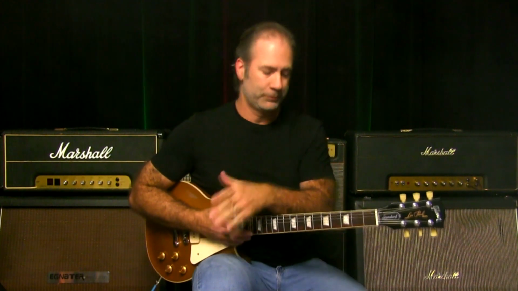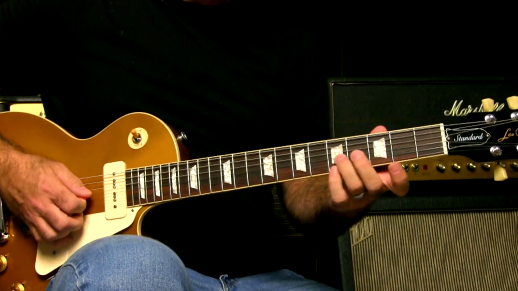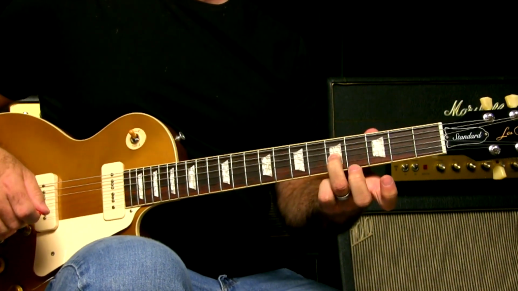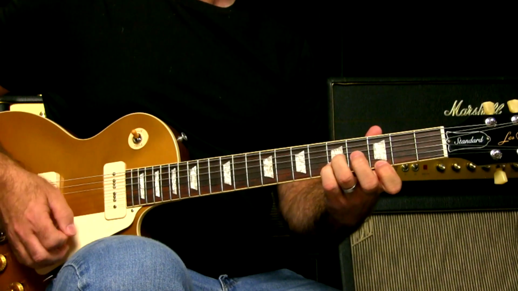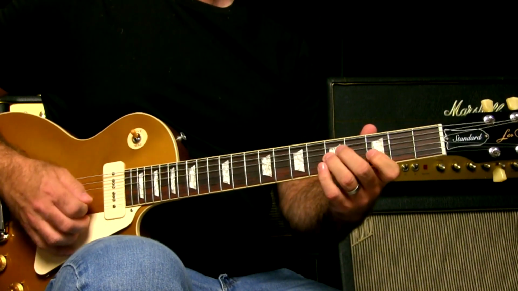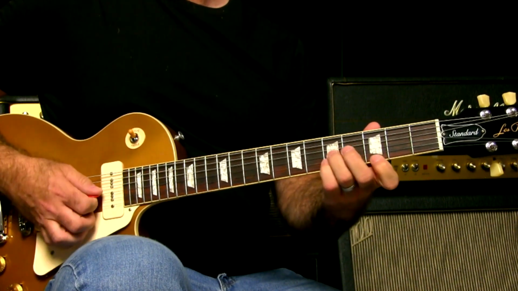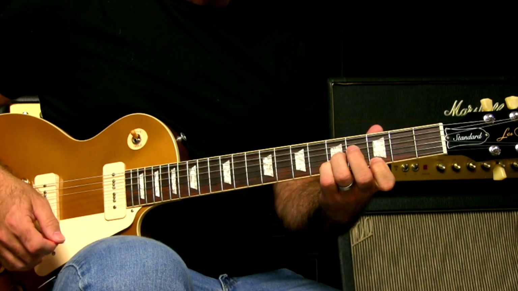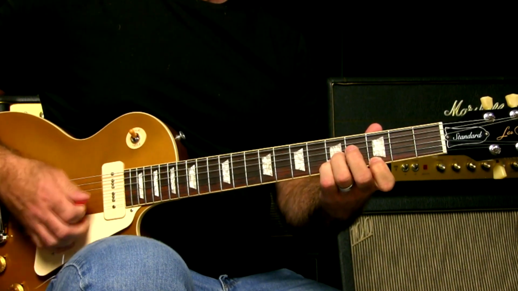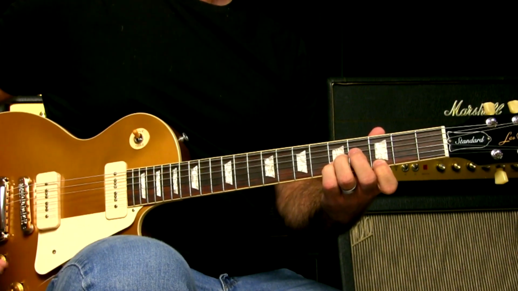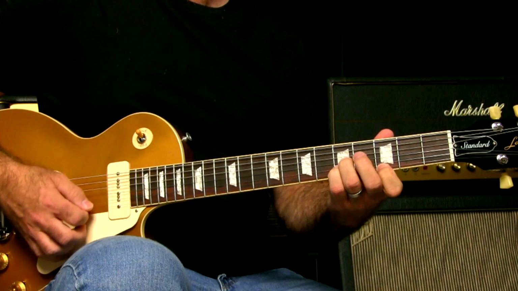Now, one thing that I think gets confused is triads and inversions. Okay, so let me kind of explain what I mean by that. Let's take a C. I have a C here at the 5th fret of the 3rd string. And then I have an E, and then I have a G. 1, 2, 3, 4, 5. 1, 3, 5. I have a C major triad. Okay. I could play that in a different order. Right now, the C is at the bottom for a C triad. We call that root position.